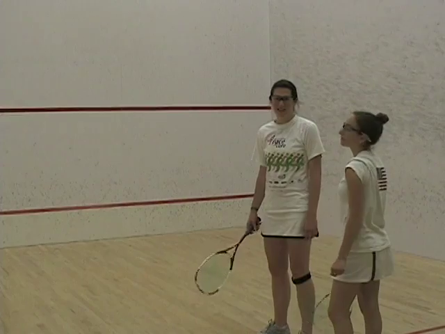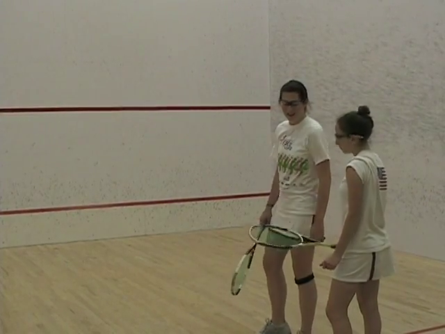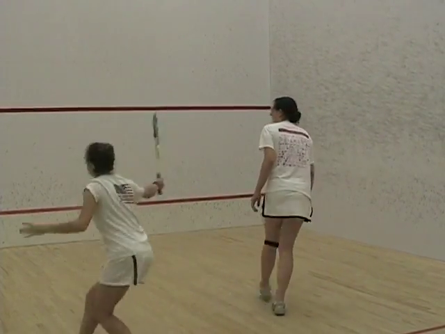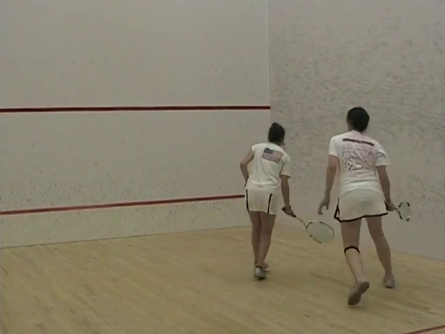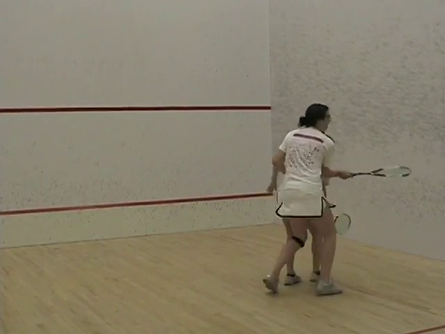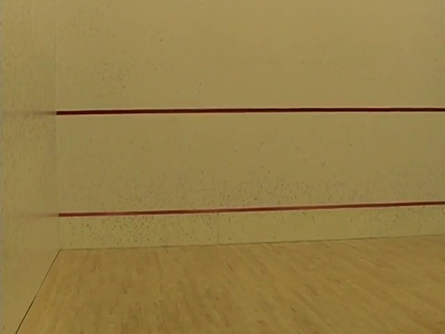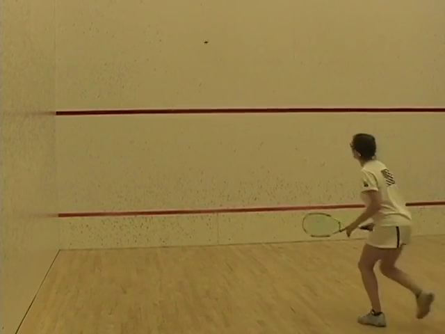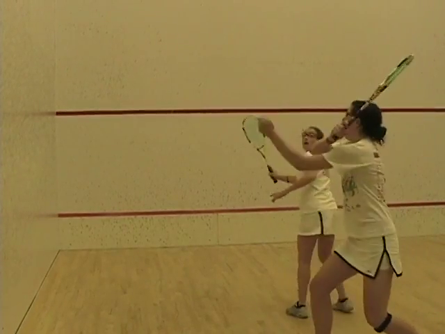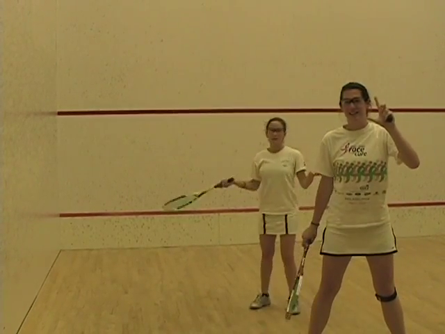When a let is given, the point is played over, and when a stroke is awarded, the person wins 1 point. This is an example of a let. This is an example of a stroke. Let, please. Strokes awarded to Katie.